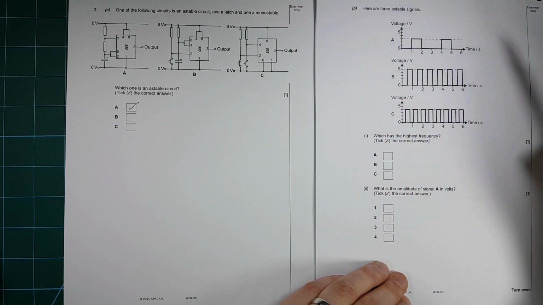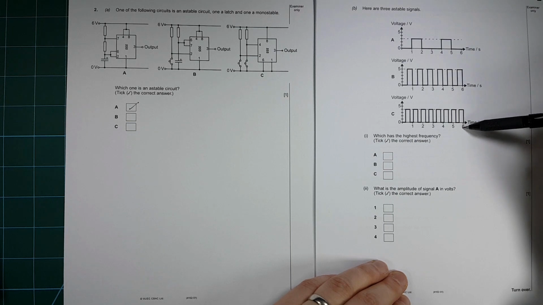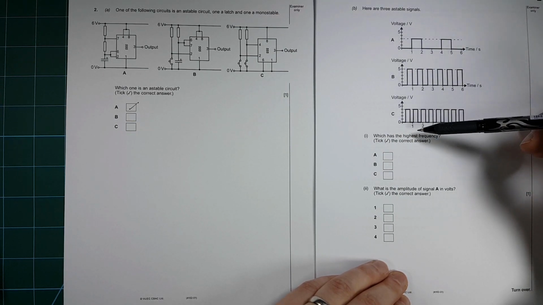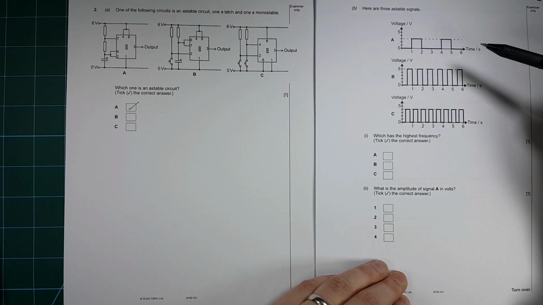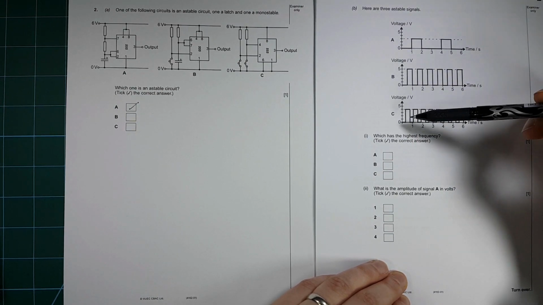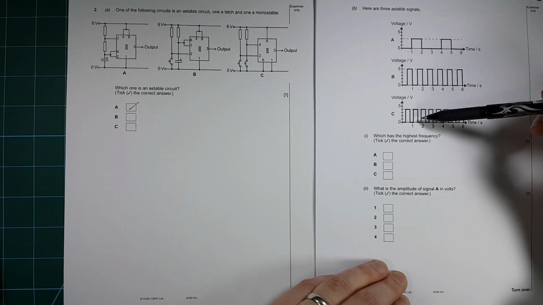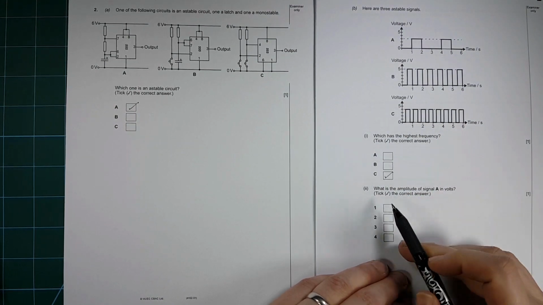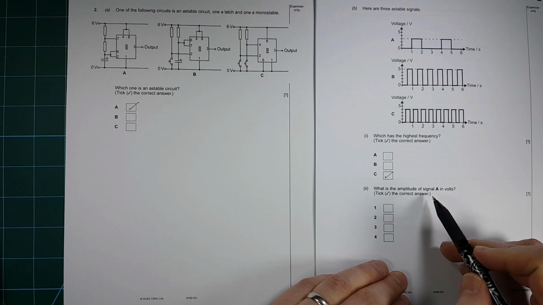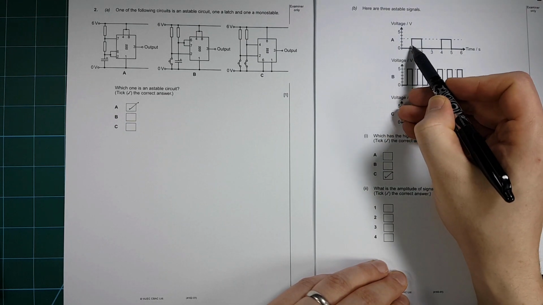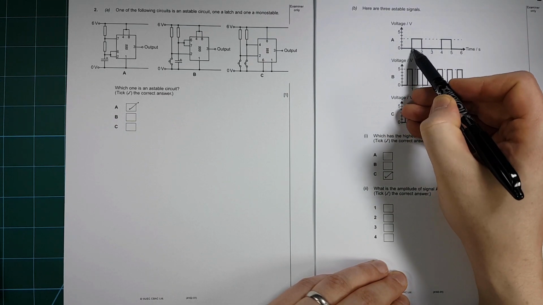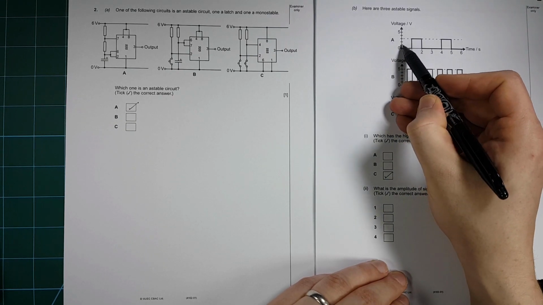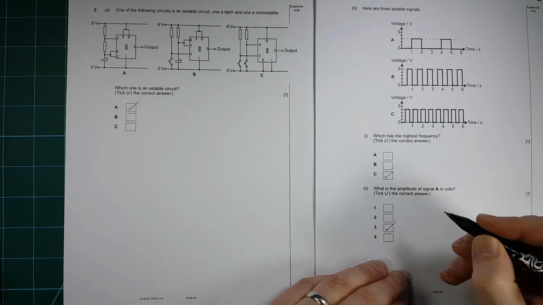Here are 3 astable signals. Check the times are the same, the voltages are the same. Which has the highest frequency? So the scales are the same, so it's whichever one goes the most times. So it's going to be C, has the highest frequency. What's the amplitude of signal A? The amplitude is the height of the box here, so that's 1, 2, 3 volts, because each one of these is 1 volt. So 3 volts.